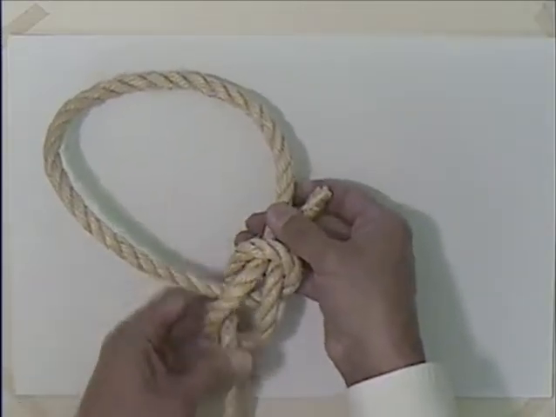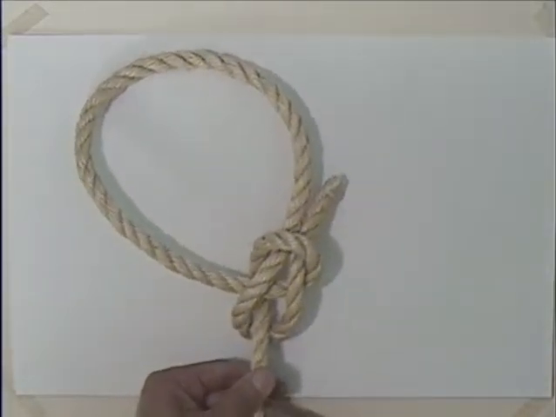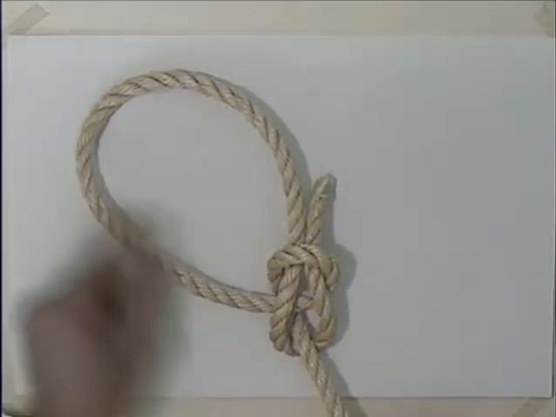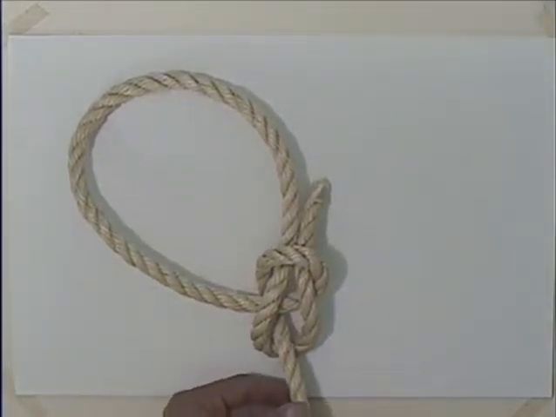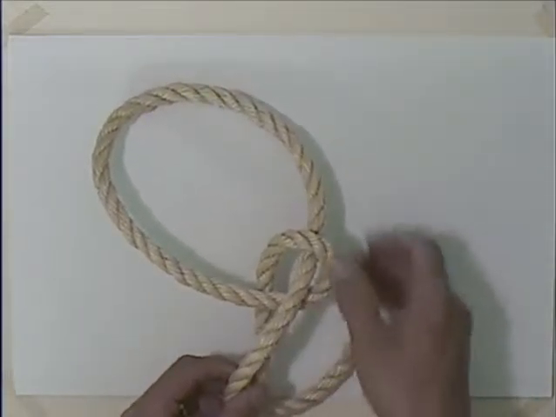We'll poke that end back in there. So there's the bowline, and again, the beauty of this is that this loop here, you could put it around something and it won't cinch down on it like two half hitches or a slip knot or something might do. Well, let's move on to the square knot then.